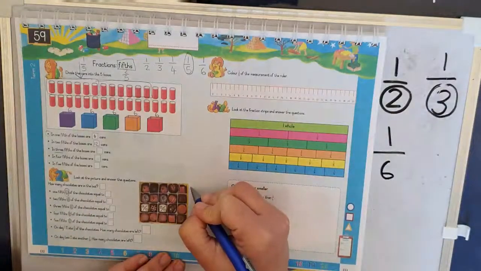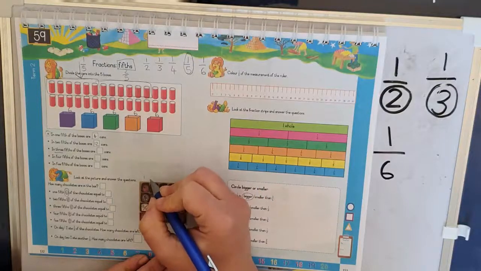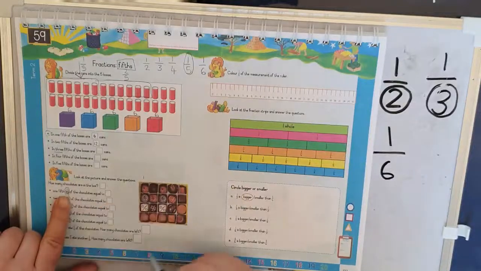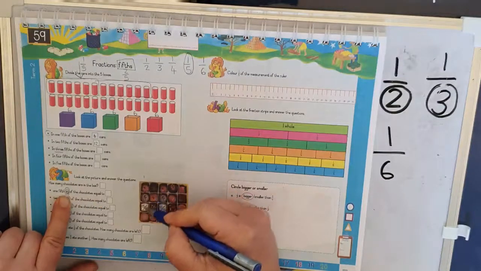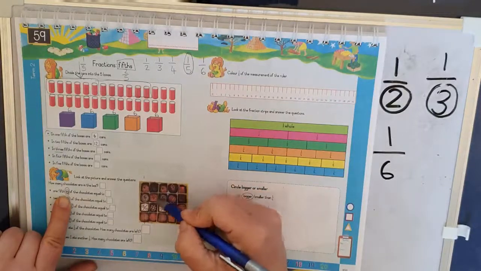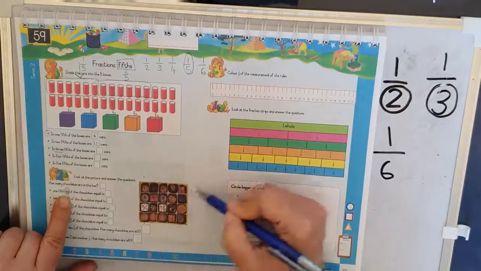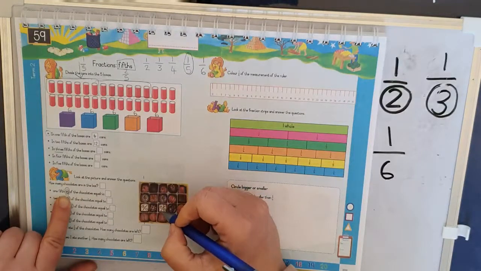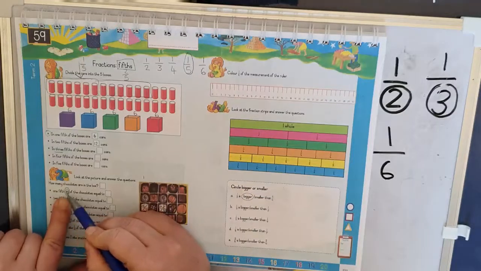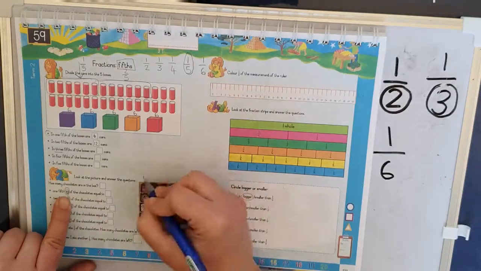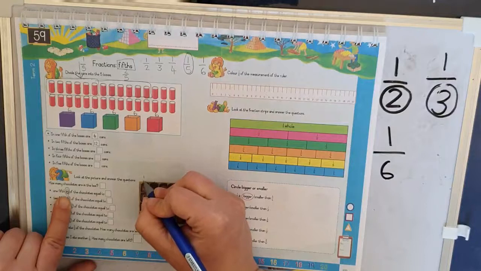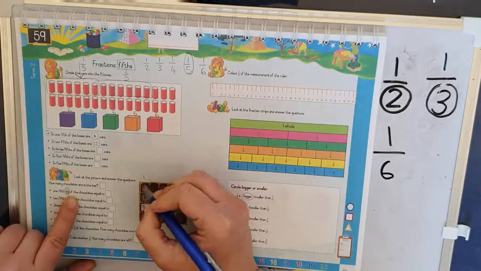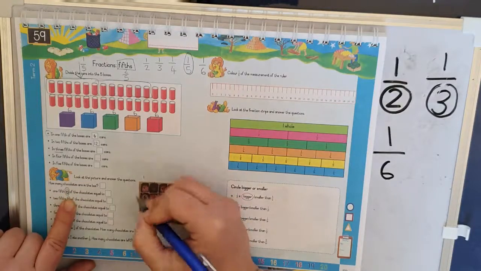So we have 20. The reason that there is a 5 is because we're counting the rows: 1, 2, 3, 4, 5. Okay, so that's why it's fifths. So if 1/5 of the chocolate, so this is 1/5, it means it's 1 row. 1 row has how many chocolates? 1, 2, 3, 4.